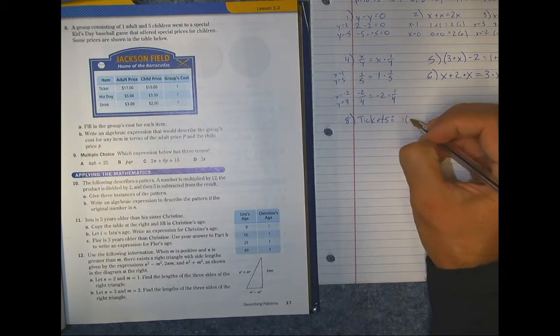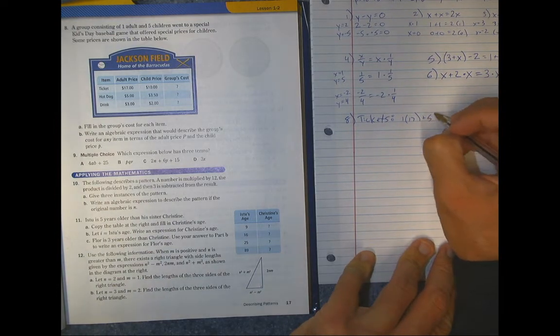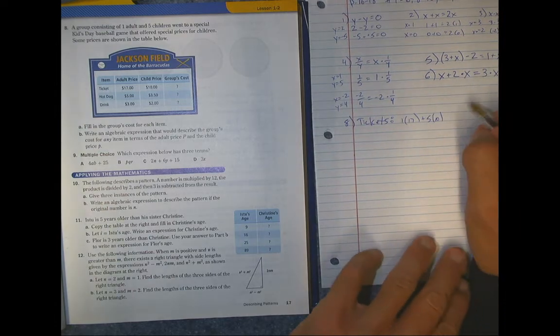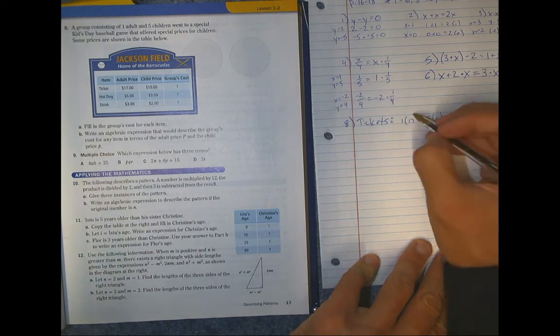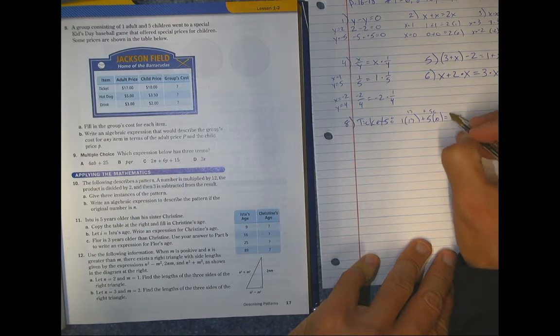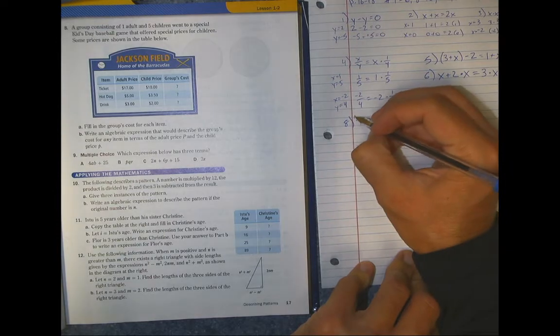So we have 1 times 17 plus 5 times 10. And maybe you would have just written that out, 17 and 50, but you did the mental math, so show where it came from. So this is 17 plus 50. So the cost of the tickets here is $67.